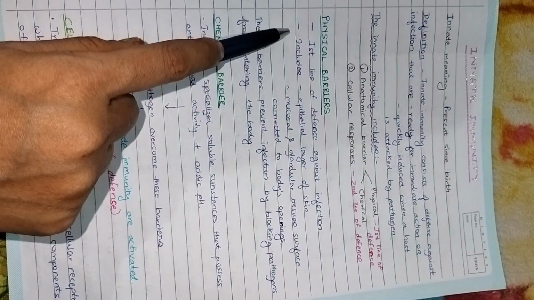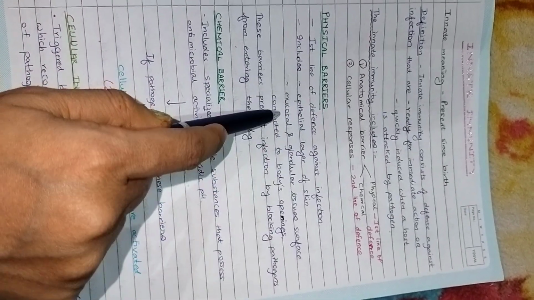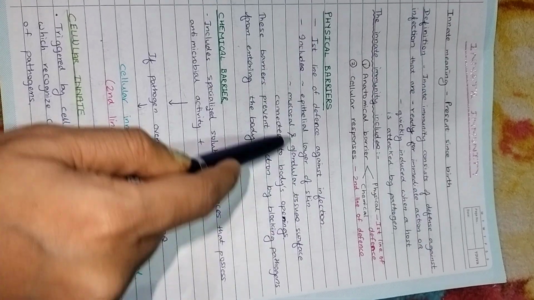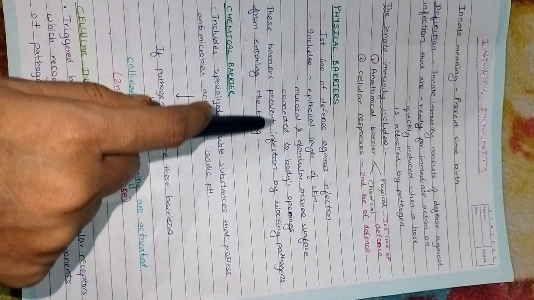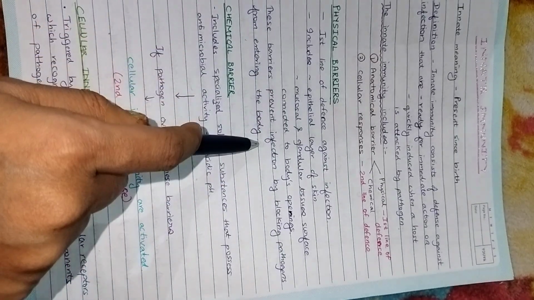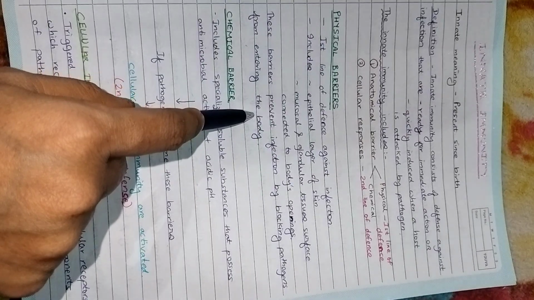And the physical barrier will include the skin, that is the epithelial layer of the skin, mucosal and glandular tissue surface connected to the body's openings. Now, these barriers prevent infection by blocking pathogen from entering the body. So, in detail, we will discuss about this in the later part of the video.